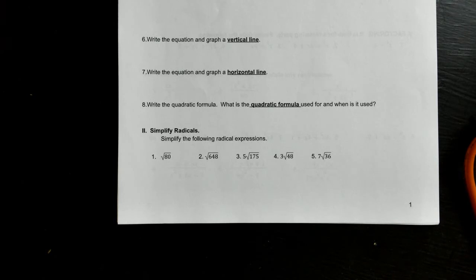So the second part is simplifying radicals, or simplifying square roots. I'm going to show you two different ways of doing this. One's the long way, one's the short way. So I'll start with the long way.